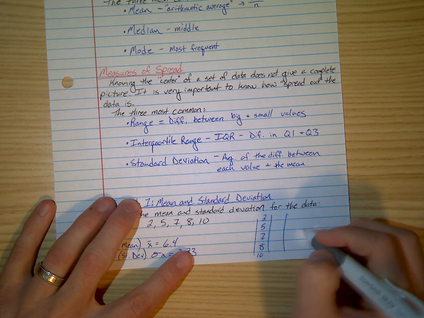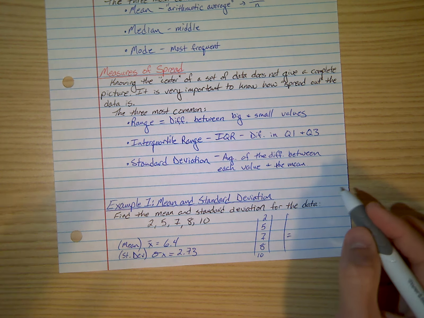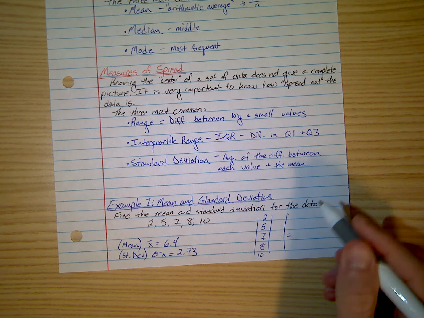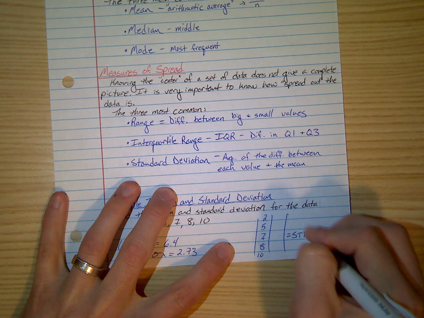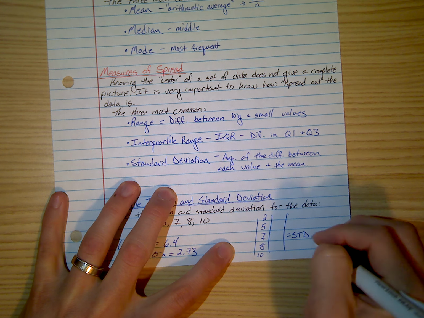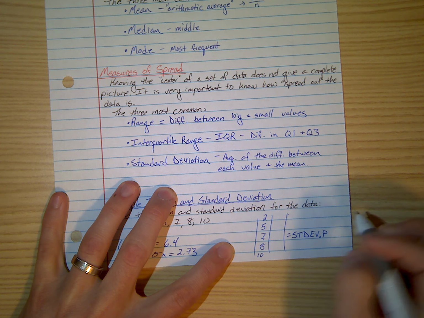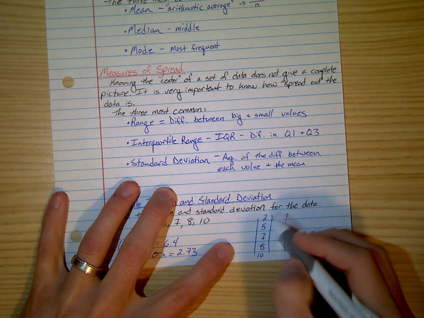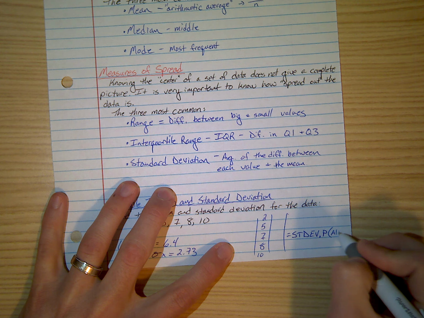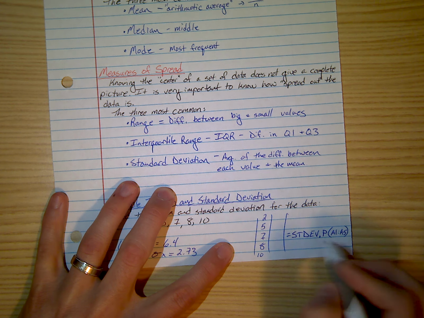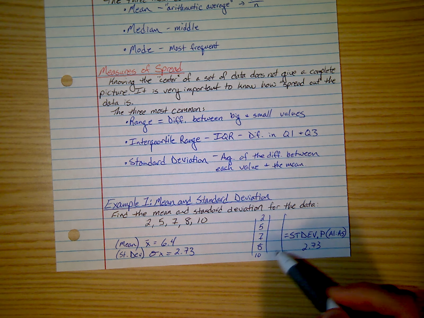Then in any other cell, it doesn't matter, you would type in equals stdev.p, and if you highlight these cells right here, for me that would be A1 to A5, it will actually spit out the standard deviation of this set of data.